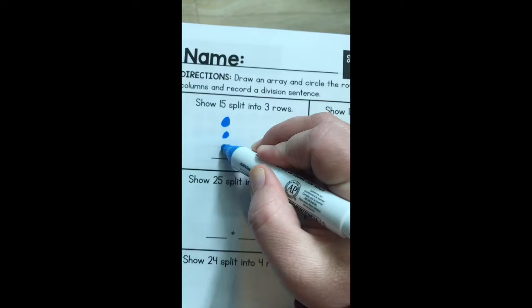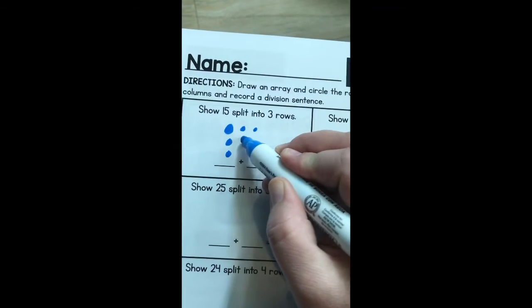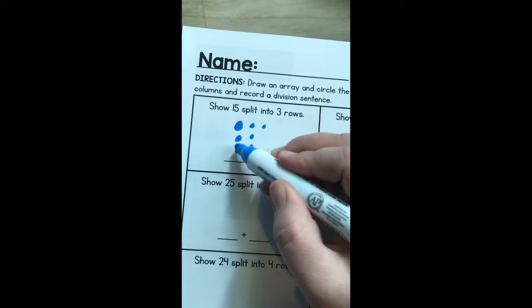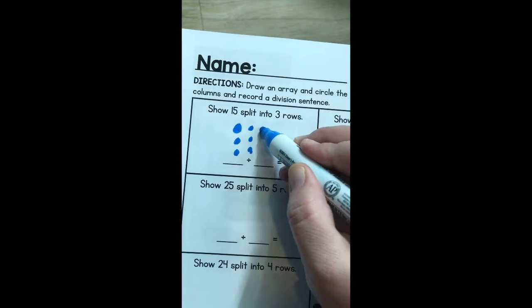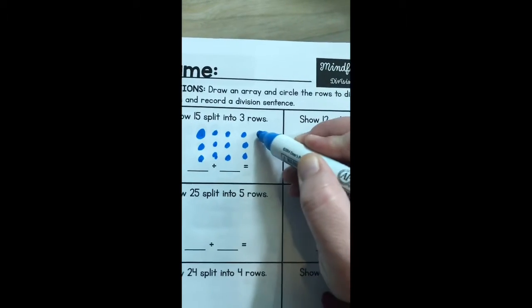The other one looks like this. So it's asking you to show 15 split into 3 rows. So I'm going to have 3 rows. Rows go this way. 1, 2, 3. And then I have to keep going just until I get to 15. So 1, 2, 3, 4, 5, 6, 7, 8, 9, 10, 11, 12, 13, 14, 15.